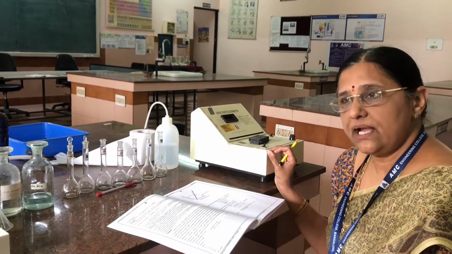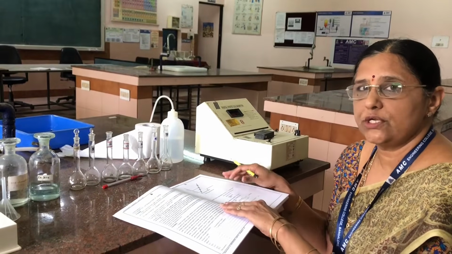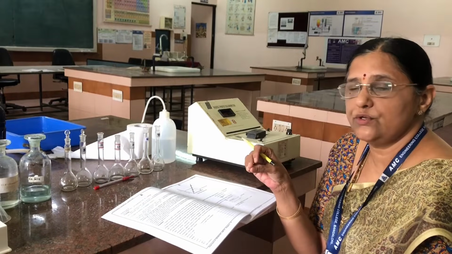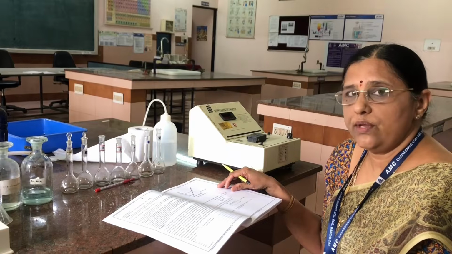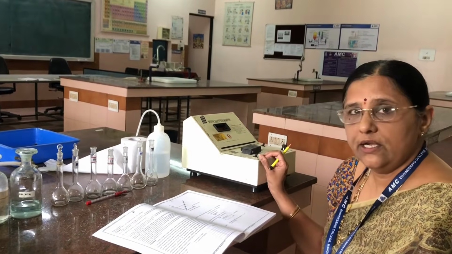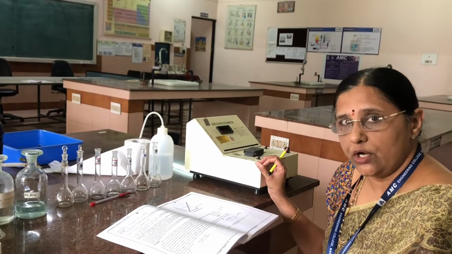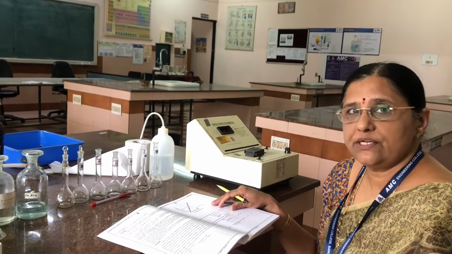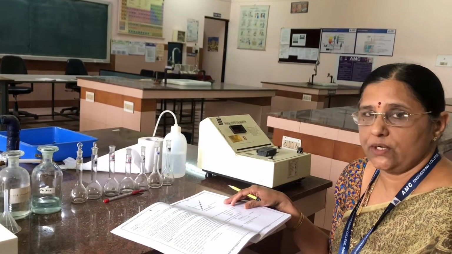When you pass the light radiation through the colored solution, that is the complex solution of cuprous ammonium sulfate, some amount of the light will be absorbed. Now we are using this instrument, the digital photocolorimeter, to measure the amount of light absorbed by the colored solution. A mathematical expression is there. It works on the principle of Beer-Lambert's law.